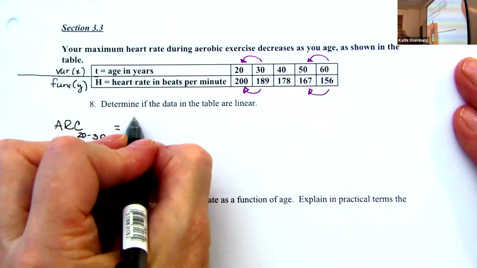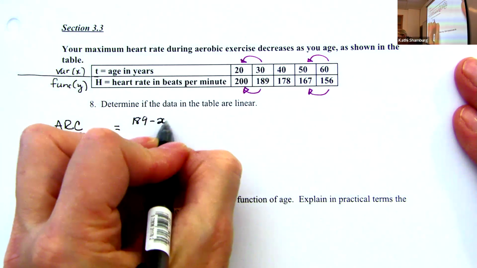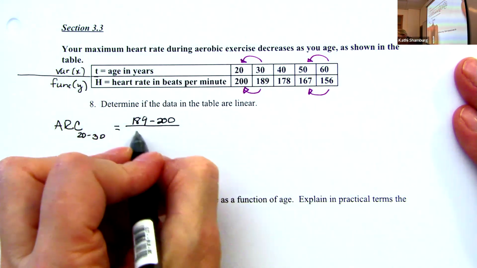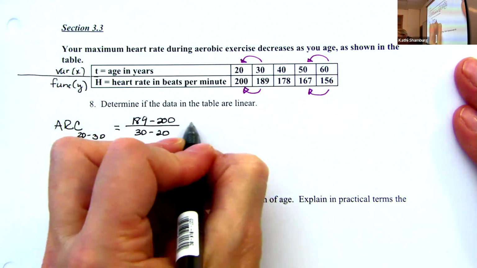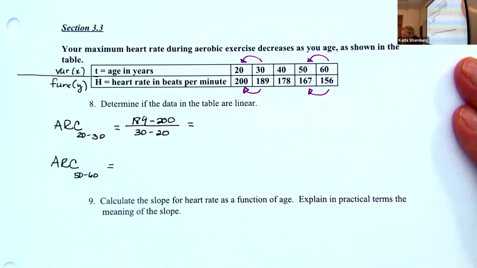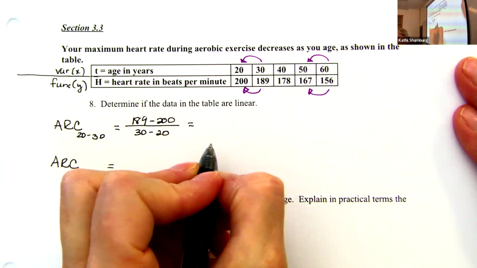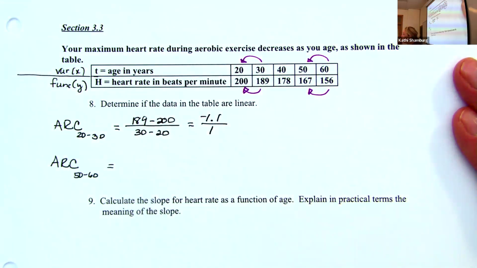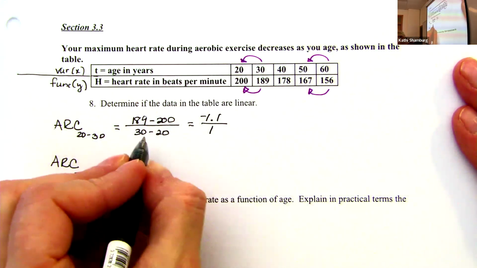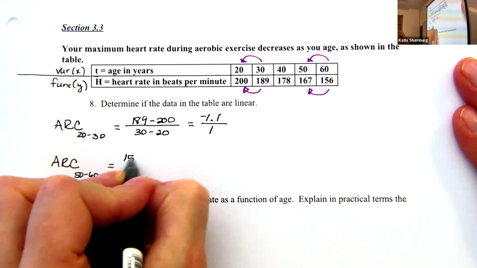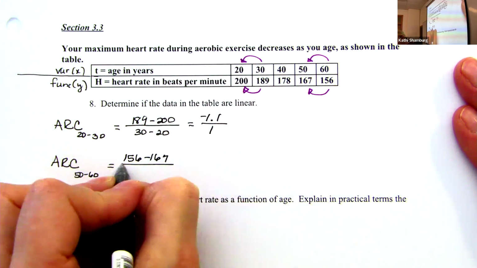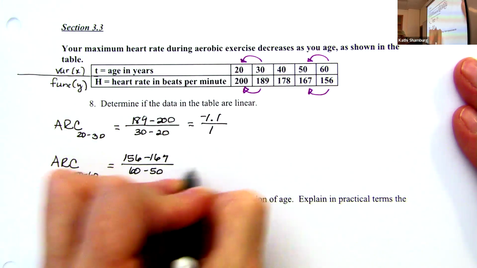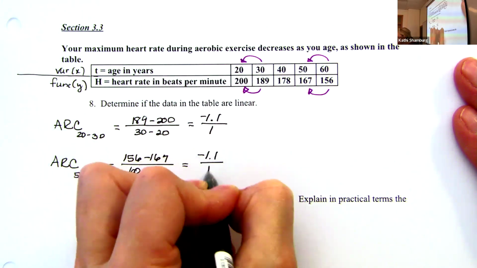Okay. So we would have 189 minus 200, 30 minus 20. You may have that, -1.1. And what does that tell me when I get a slope of negative? Something's decreasing, right? All right, and then we would have 156 minus 167, 60 minus 50. I'm going to assume it calculates the same.